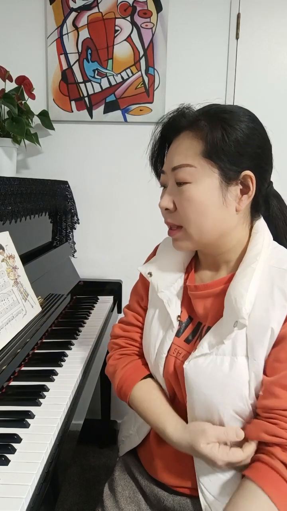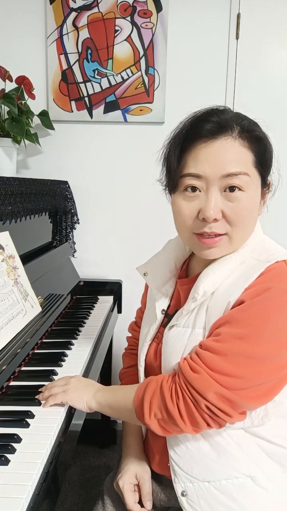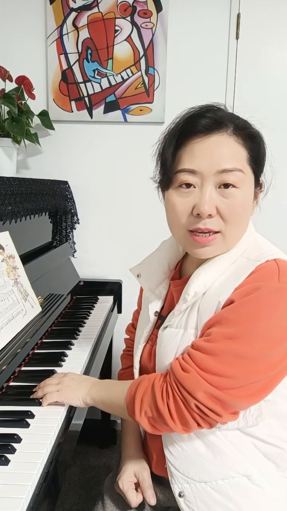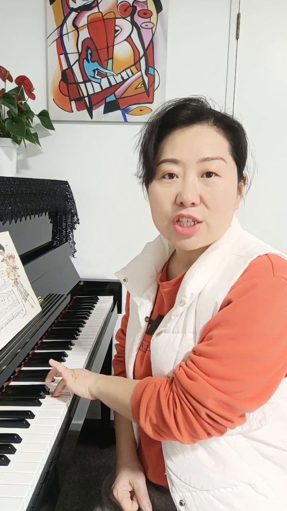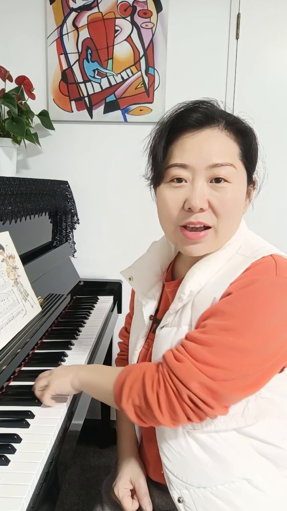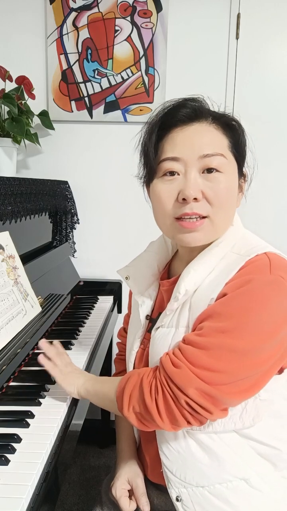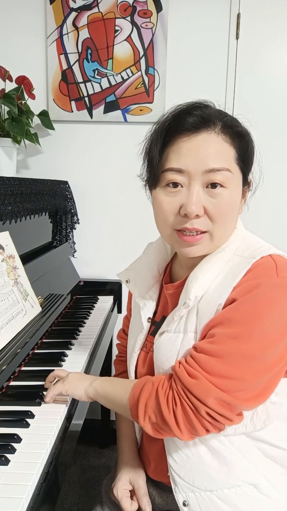Well done. Now the second line is using the middle C position. So what's middle C position? Do you remember? We put our left hand thumb on middle C. So the notes on your left hand are C, B, A, G, F. Right, one more time. C, B, A, G, F.